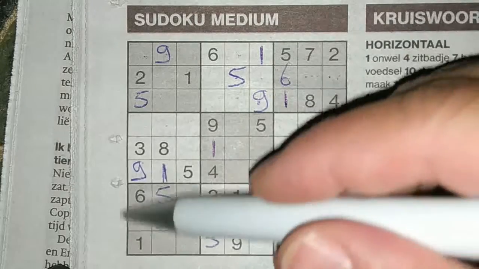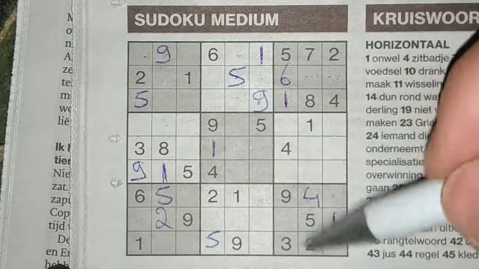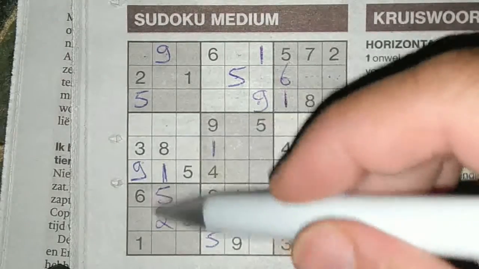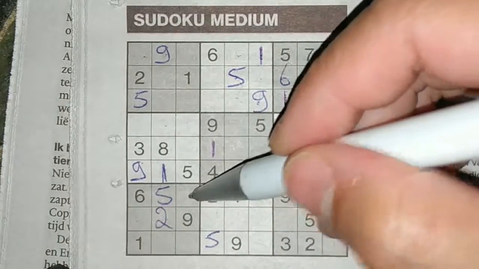This big square, one of the missing numbers is a 3. I see here a 3, so no 3 there. I see here a 3, no 3 there. The only place for a 3 will be here.